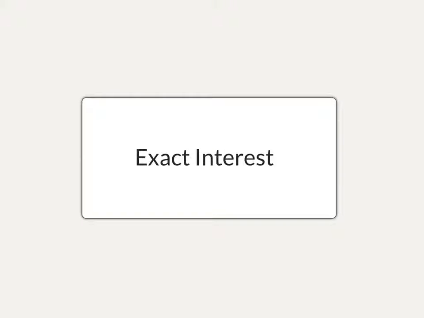Exact interest. Exact interest is the amount of interest earned on a loan assuming that there are 365 days in a year. The next set of problems will discuss how to determine the number of days of our loan and then use the number of days to calculate interest using exact interest.